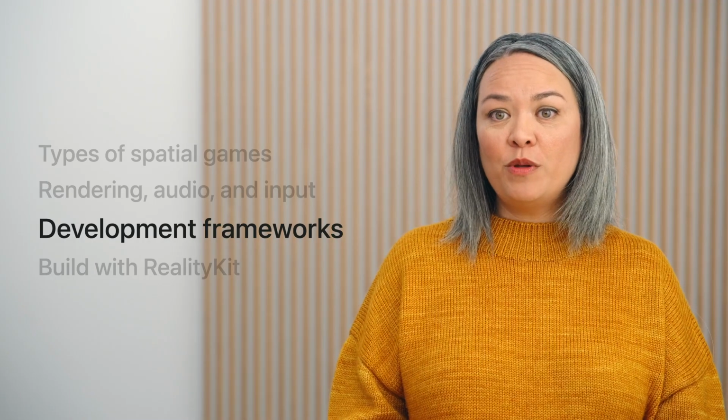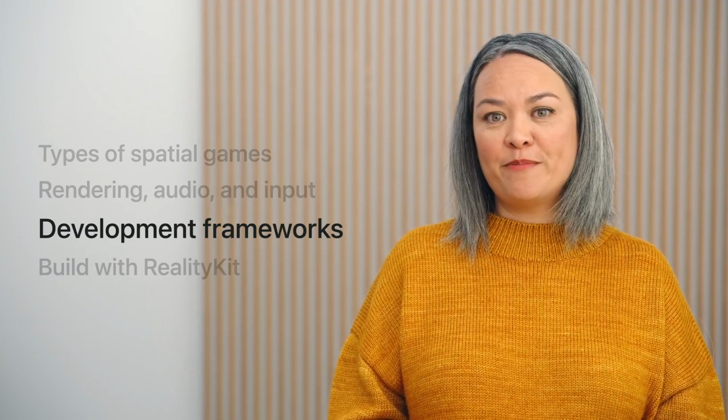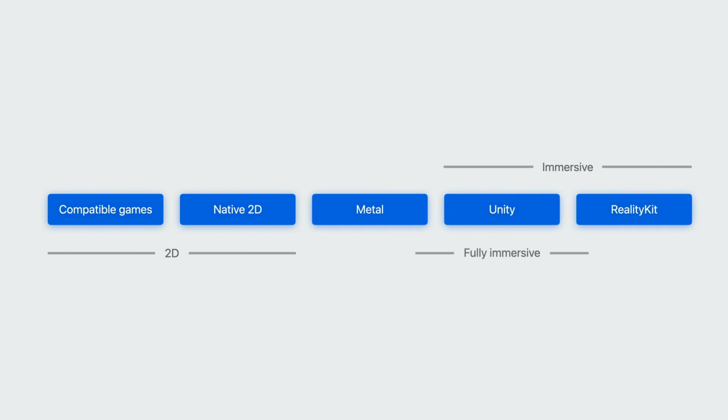Now that you know a little bit more about this as a gaming device, here are the frameworks you can use to create games. Depending on whether you want to make a 2D game, a game that lives in volume, or a fully immersive game, there are different options available to you, such as using RealityKit, our immersive framework, or writing something directly on top of Metal, or even using Unity.